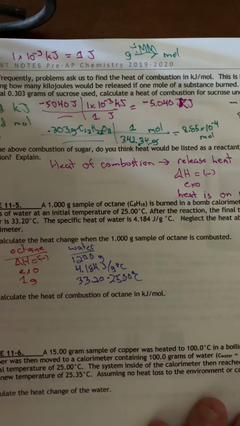Now we have to do a water calculation here, because it would be too easy to start with the octane.